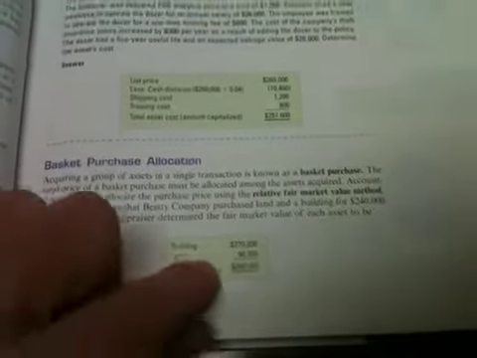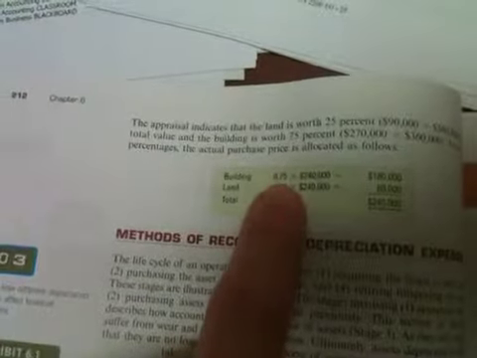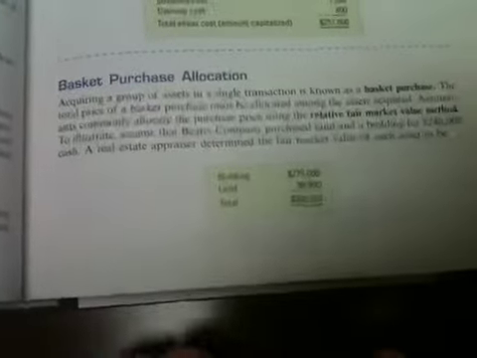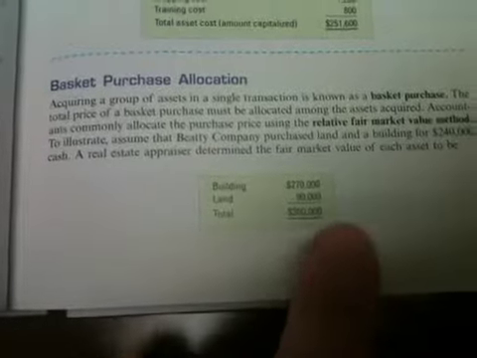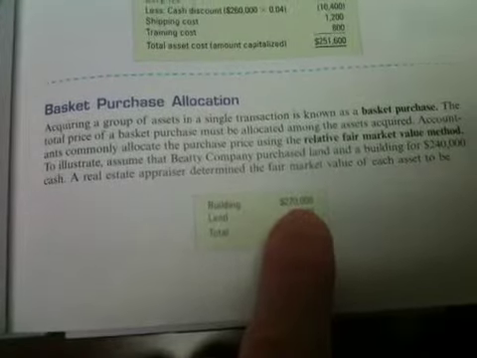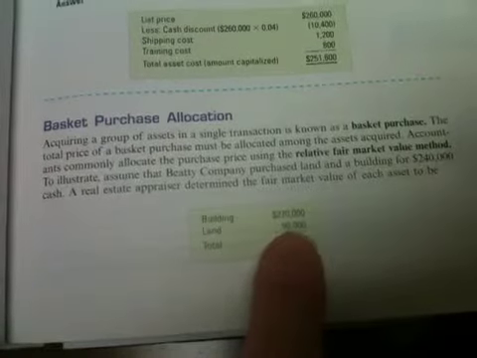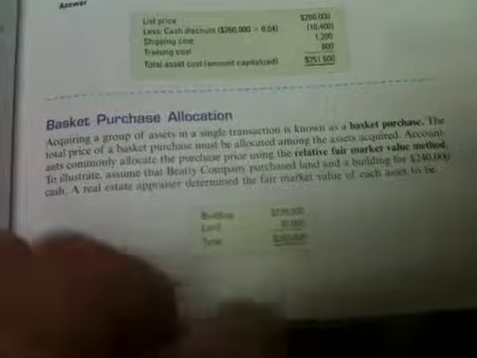So here, if you flip over to the next page, you'll see they've determined that the building is 75% of the price and the land is 25%. And how they've done that is they've taken the real estate appraisal, and for the building, if you take $270,000 divided by 360, you get 75%. And for the land, you take $90,000 divided by 360, you get 25%. So they're going to use those percentages to allocate the $240,000.